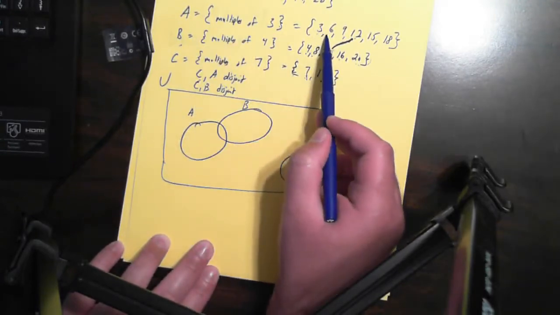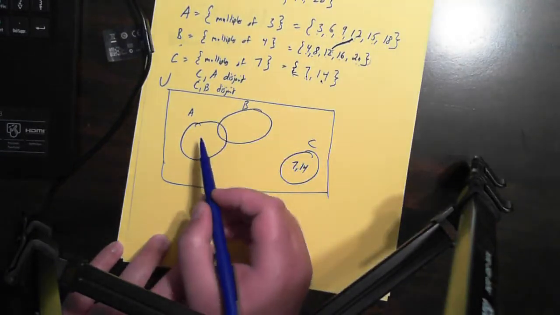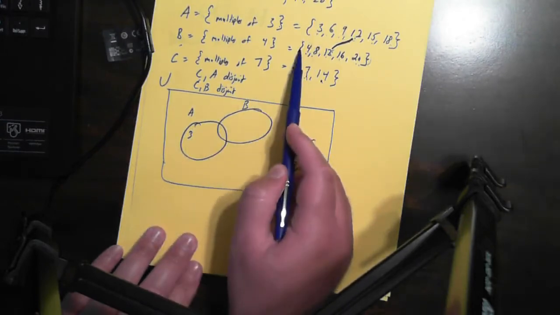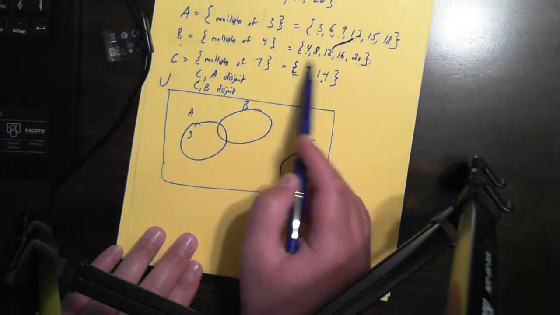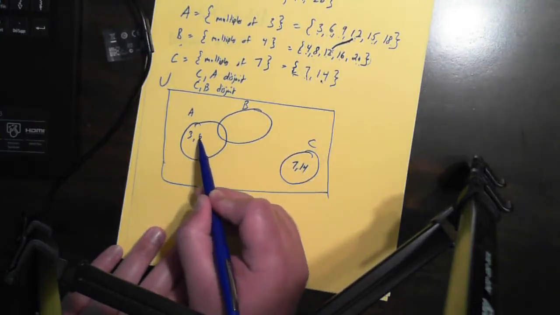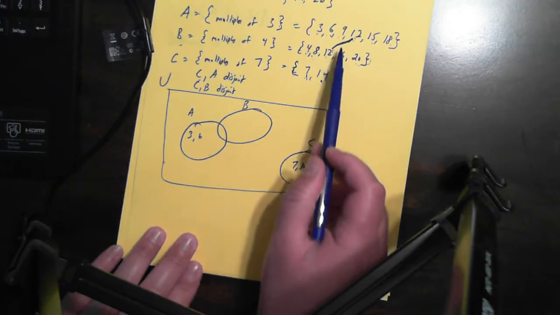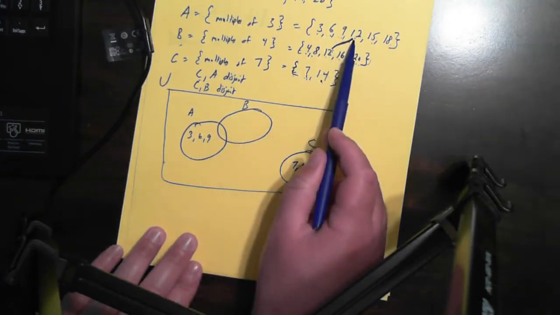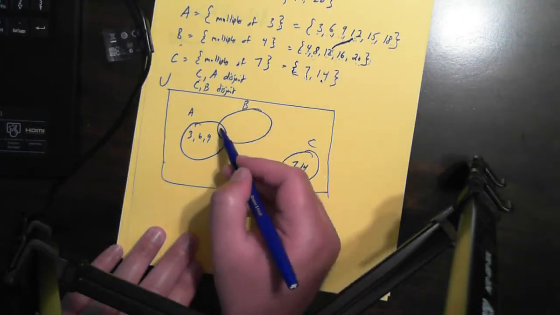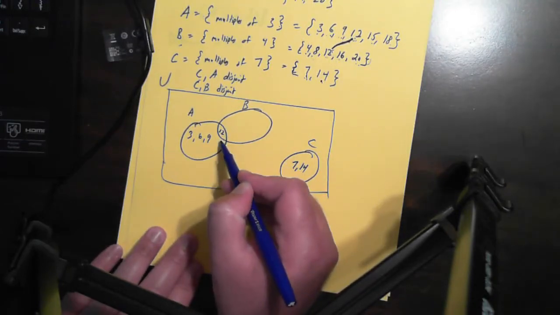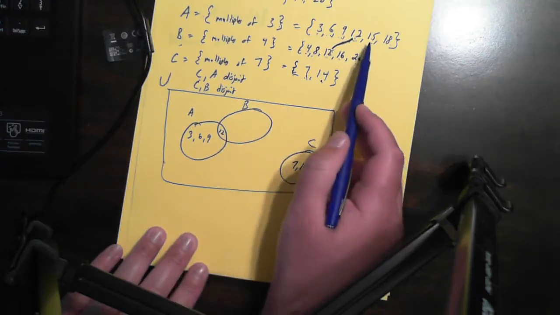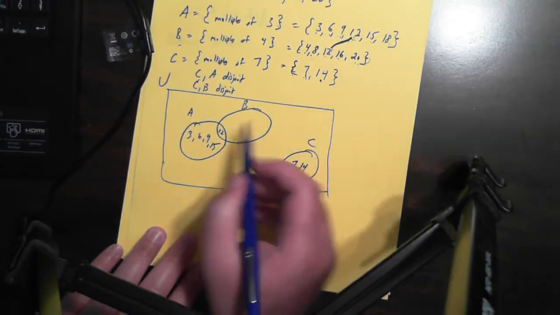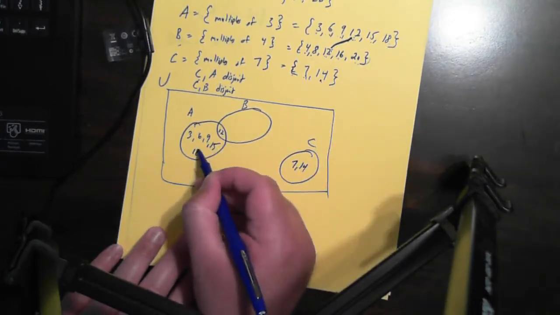So set A has the numbers 3, 6, 9, 12, 15, 18. So I can start listing these. I've got 3 that's in A but not in B. 6 is in A but it's not in B, so I'll again list it over here. This is the area that's in A but not B. 9 is in A but not in B, so 9 goes here. 12 is in A and B, so that means the 12 actually goes in here, the intersection or the crossover. 15 is in A but not B, so that actually goes back out here. And 18 is in A but not B, so that goes out here as well.